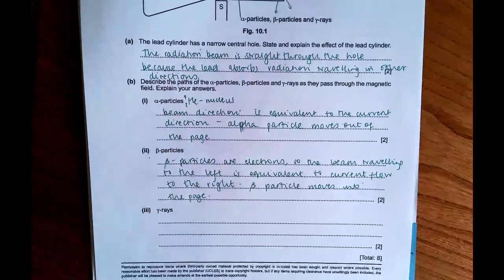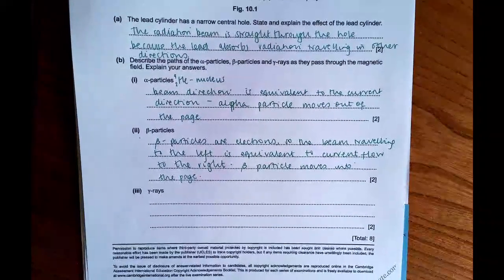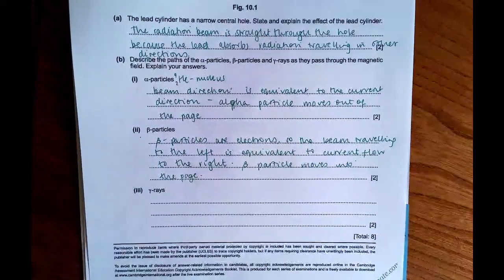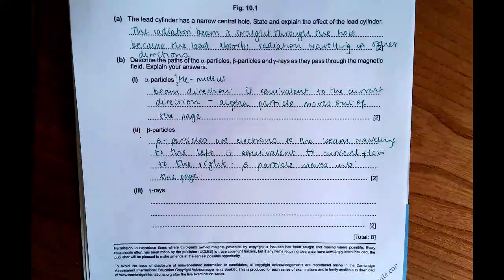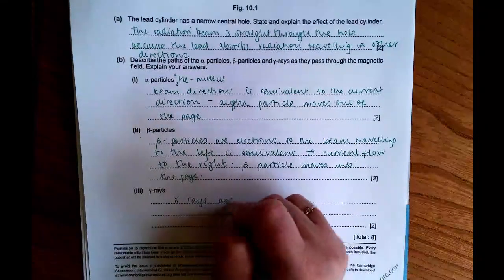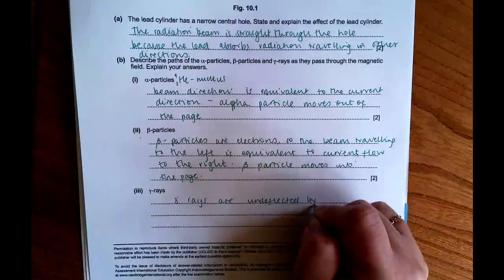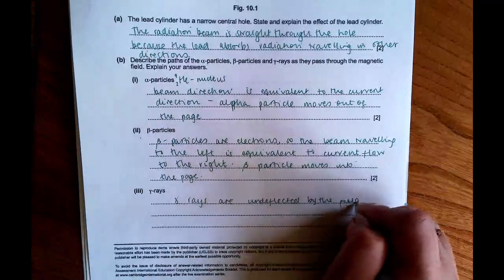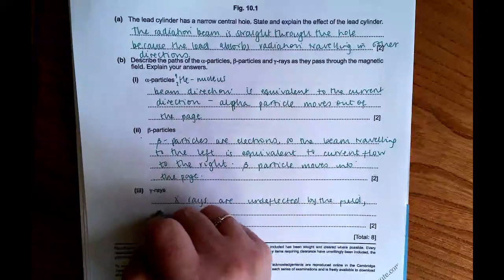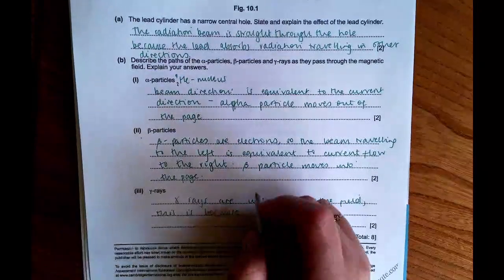And last but not least are the gamma rays, and so we say the path is undeflected. Describe the path of the gamma ray. The gamma rays are undeflected by the field, and we say this is because they have no mass or charge.